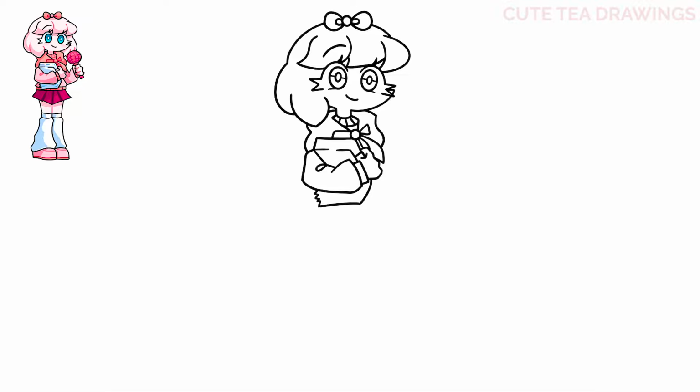Now let's add her right arm holding the microphone. On the bottom right, let's draw an angle down, and then a bent line up. And now let's draw the bottom of the sleeve with a large bent line and an angle up like this. Now inside the sleeve, let's draw a loop here for the fabric fold.